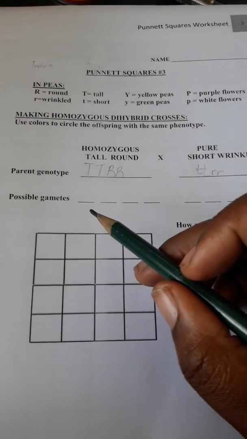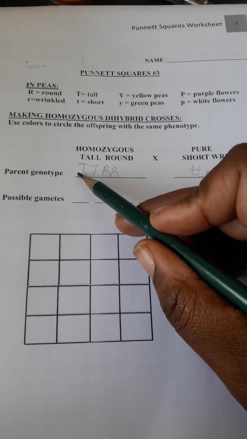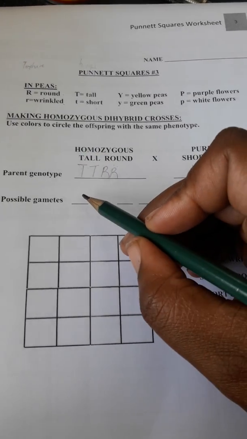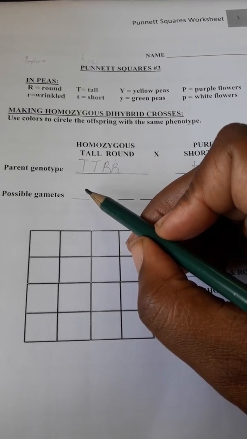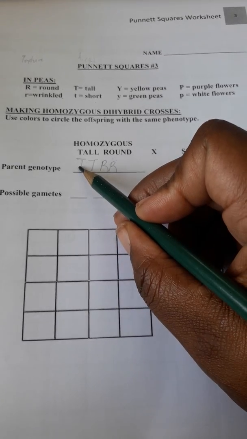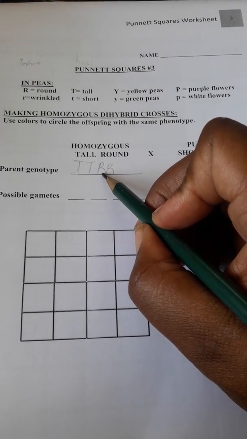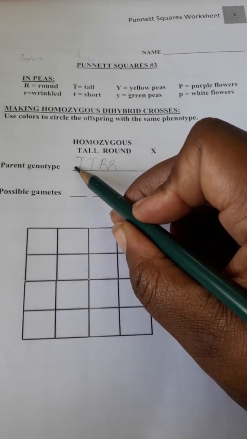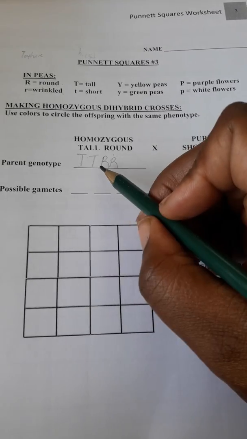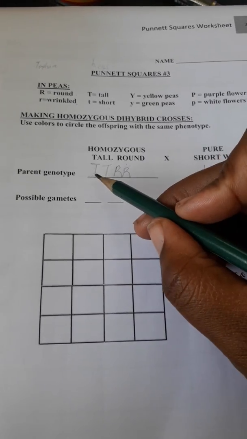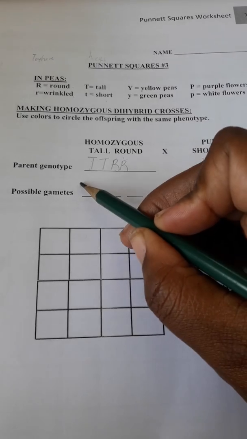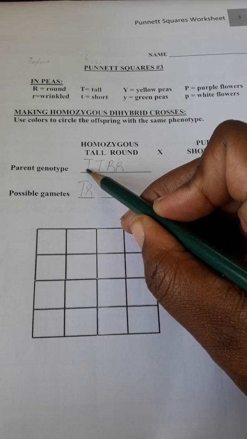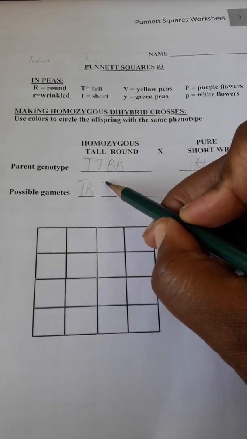Good. So let's go now to the possible gametes that would come from this parent. Remember, because we're dealing with a dihybrid cross, each gamete must have one of the alleles for each trait, 1 T and 1 R, because we're looking at two different traits. So this T can go with that R, so we get T, R. This T can go with that R, so we get T, R.